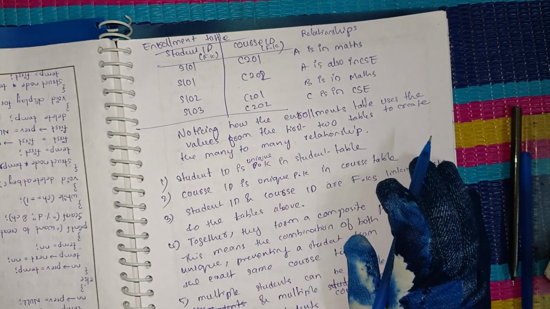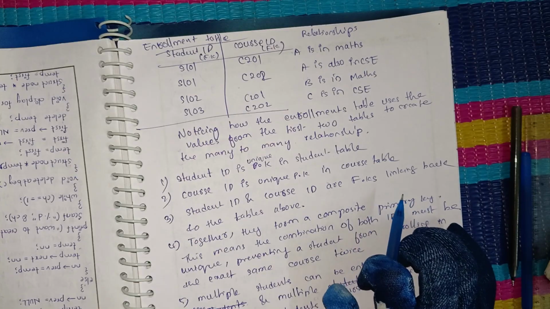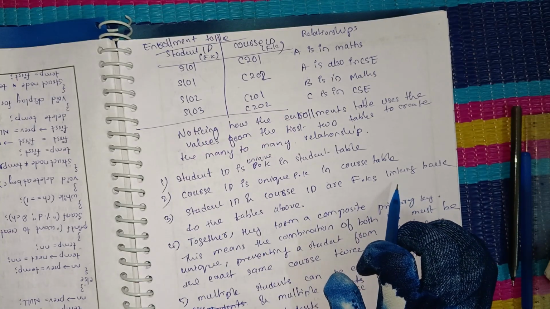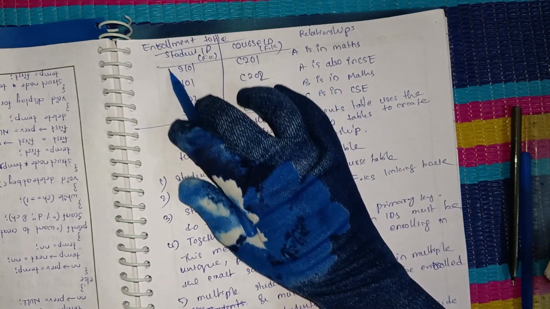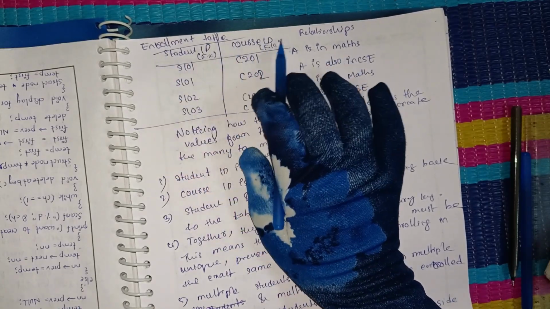Here the composite primary key also does the same. That's why we are saying that each key in this composite primary key is a partial key.